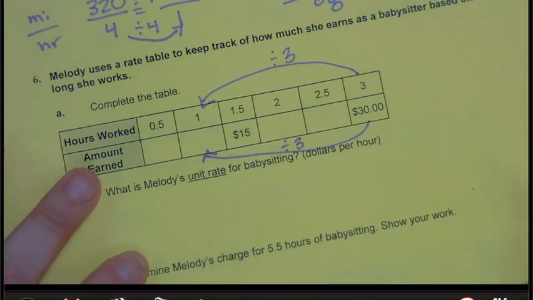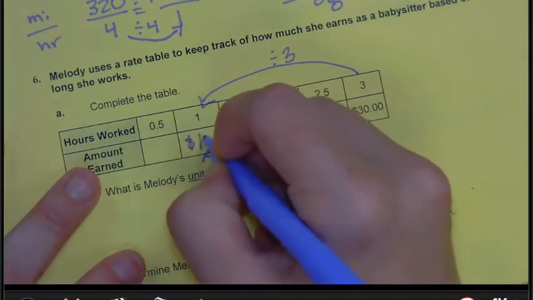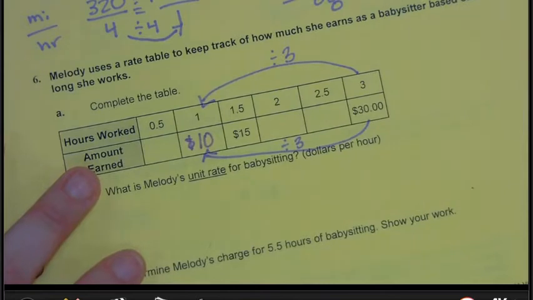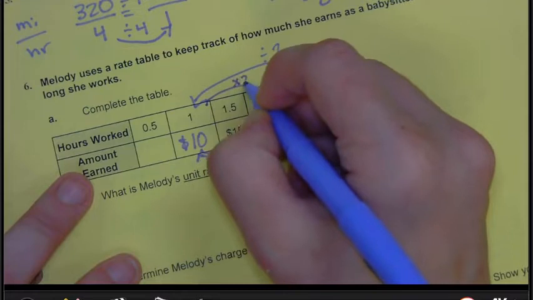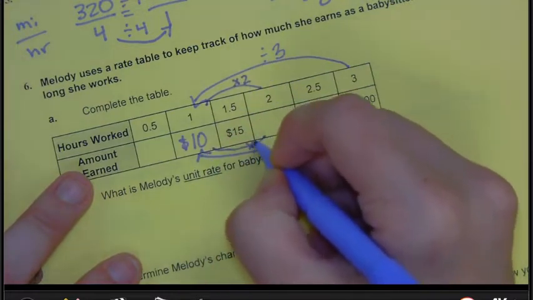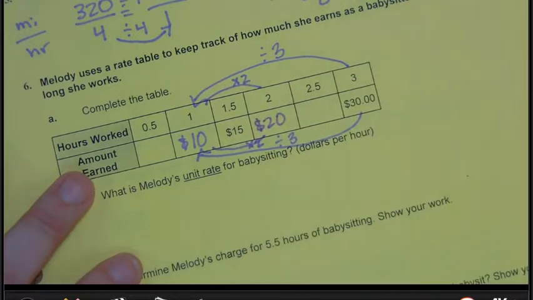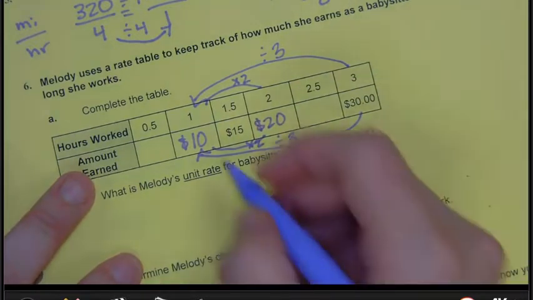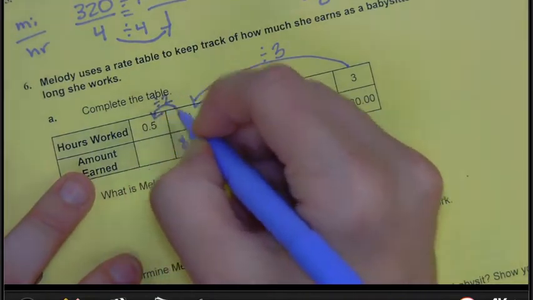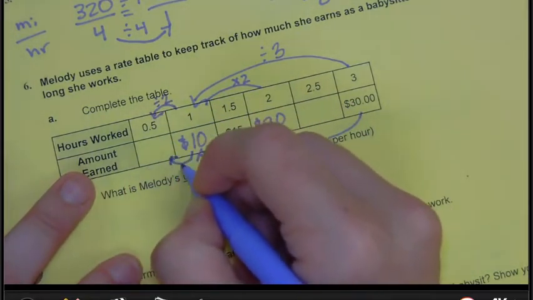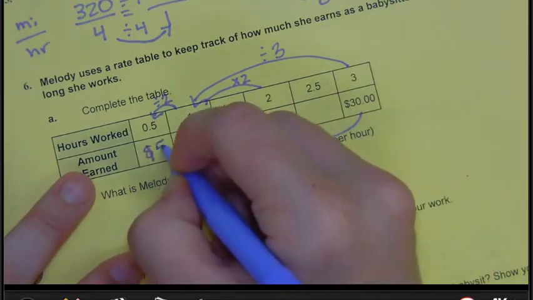And I'm going to do the same thing here. What I do on top, I must do on bottom. Well, $30 divided by 3 is $10. And now I can go from here. Well, 1 to 2 is times 2. Well, from here to here needs to be times 2. Well, 10 times 2 is $20. Okay. Let's go easier. Okay, so from 1 to 1/2, I'm going to divide by 2. And I'm going to do the same thing on the bottom. So dividing by 2, well, 10 divided by 2 is $5.